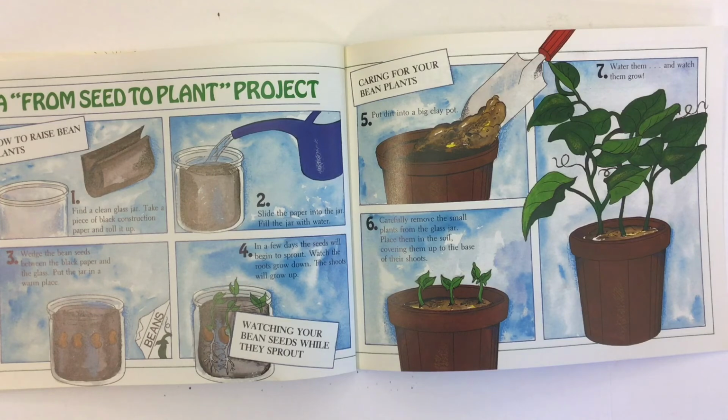Watch the roots grow down. The shoots will grow up. Watching your bean seeds while they sprout. Caring for your bean plants. 5. Put dirt into a big clay pot. 6. Carefully remove the small plants from the glass jar. Place them in the soil, covering them up to the base of their shoots. And 7. Water them and watch them grow.